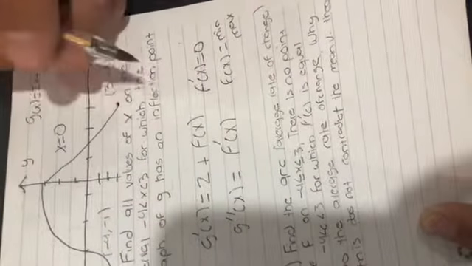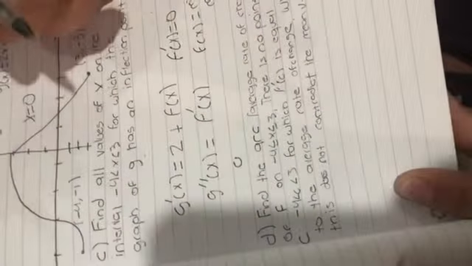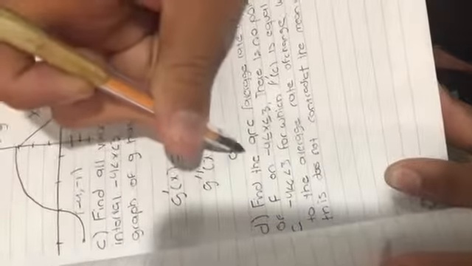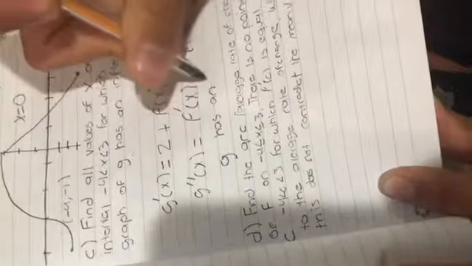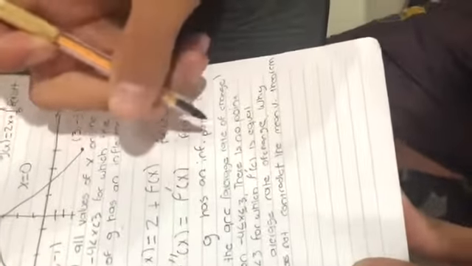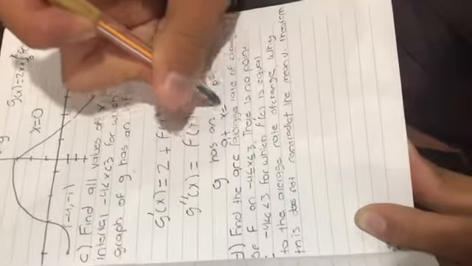So by this we can conclude that g has an inflection point at x equal to 0.